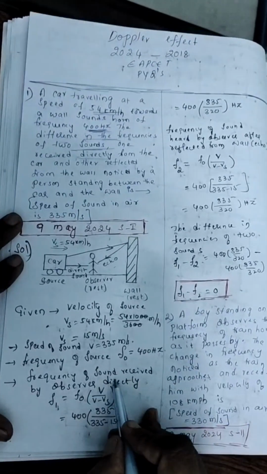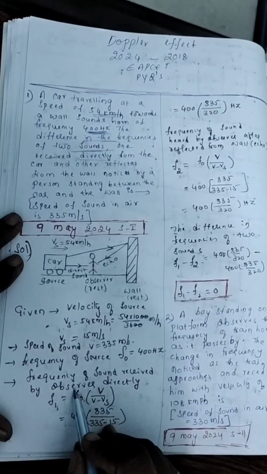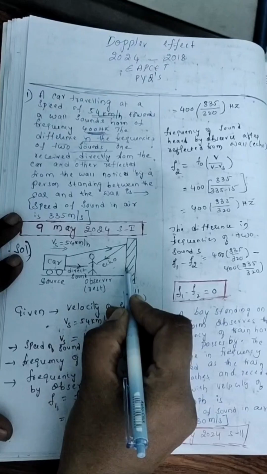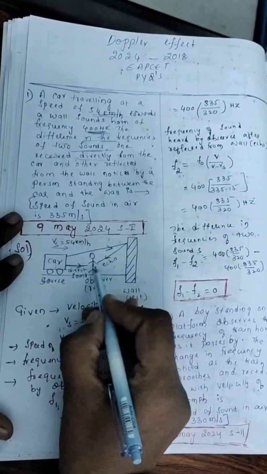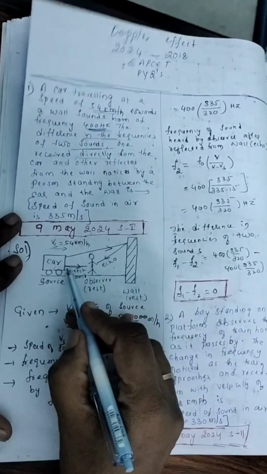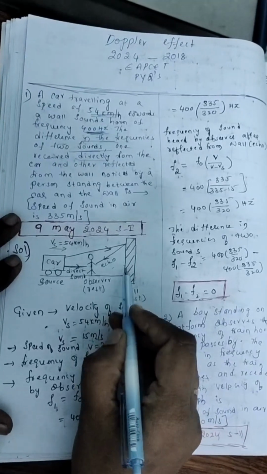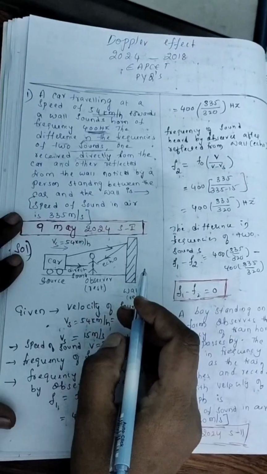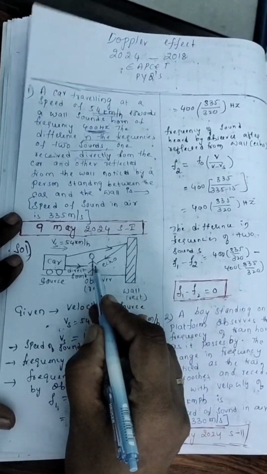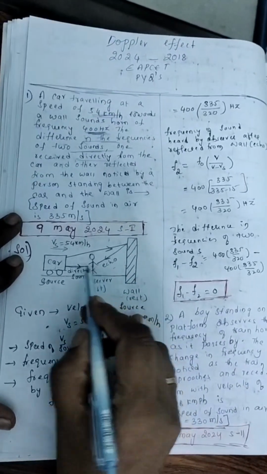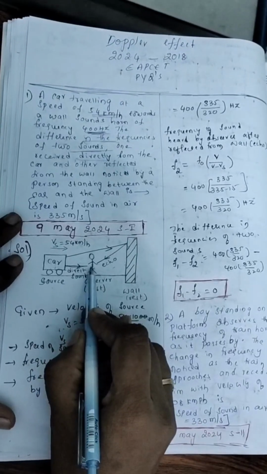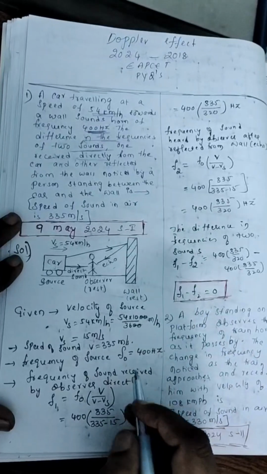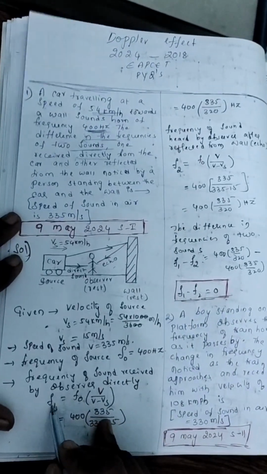Now frequency of sound received by the observer directly. Now this one. The car is coming towards the wall. In between, the observer is there. So the car is coming towards the wall, which means wavelength between the car and wall is decreasing, meaning apparent frequency is increasing. The sound heard by the observer is increasing. The car is coming towards the observer. So the sound directly heard from the car is increasing. So now F1 has to increase.